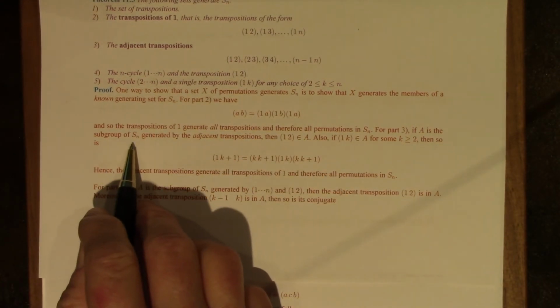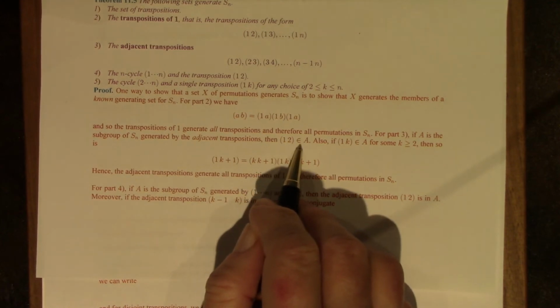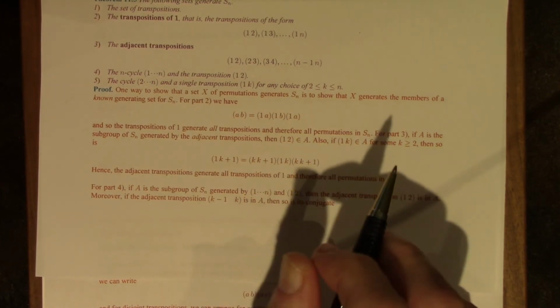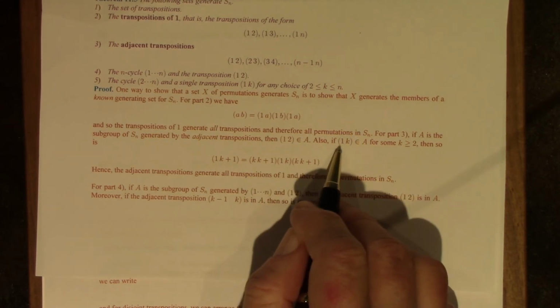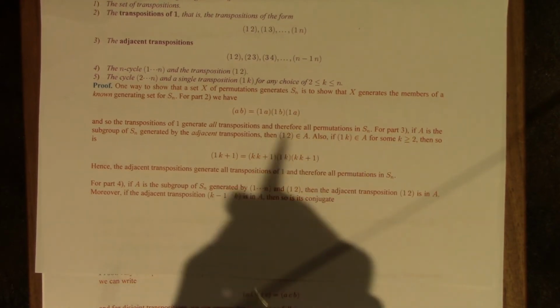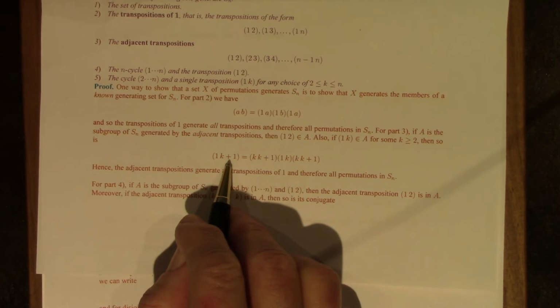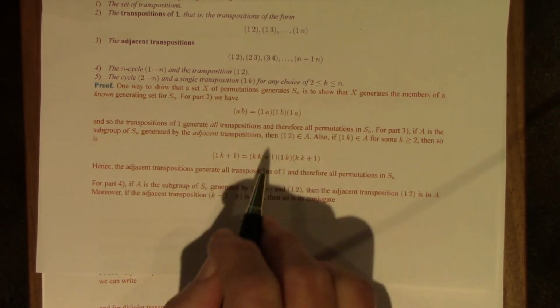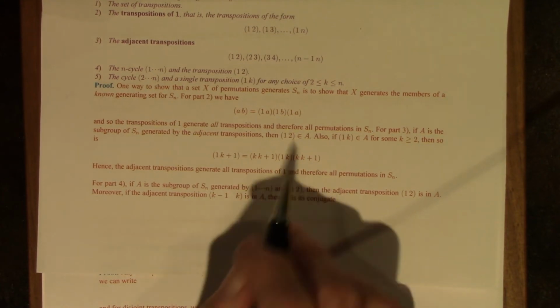If capital A is the subgroup of Sn generated by the adjacent transpositions, then (1 2) is in A, and if (1 k) is in A for some k bigger than or equal to 2, then so is (1 k+1), because you can write it this way: (k k+1)(1 k)(k k+1).